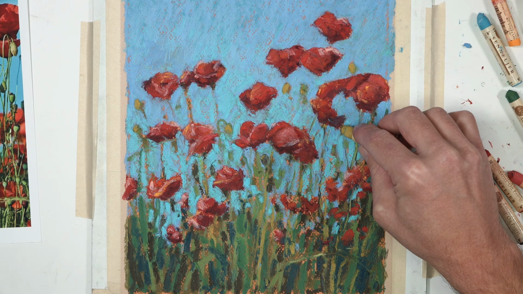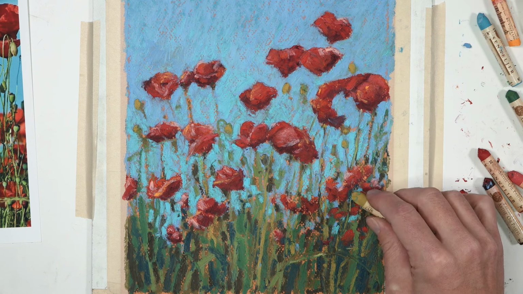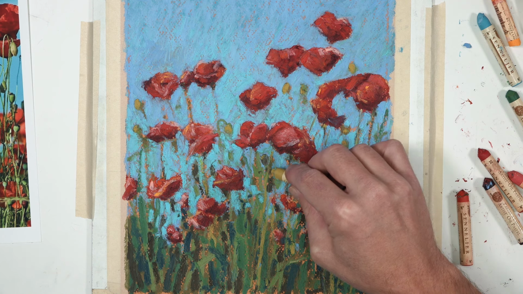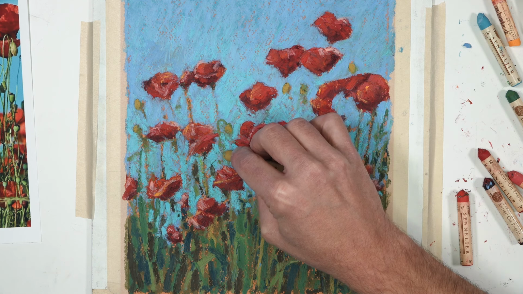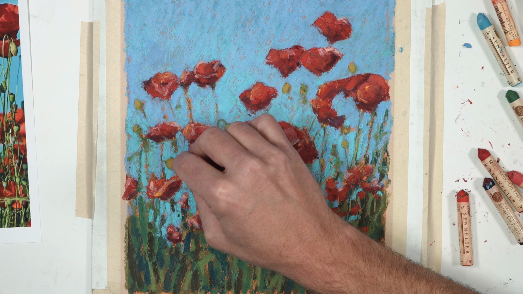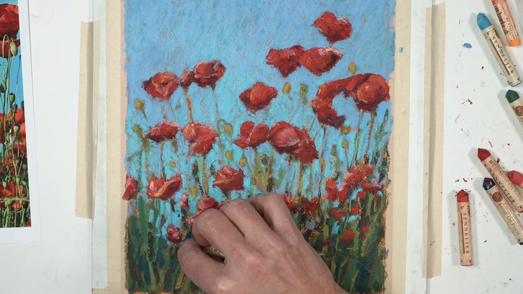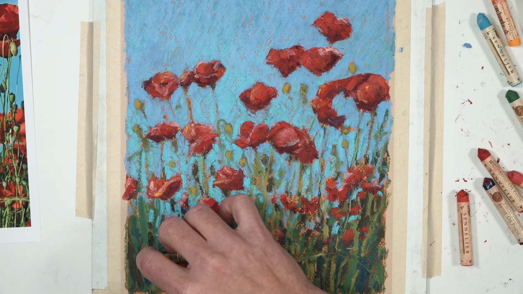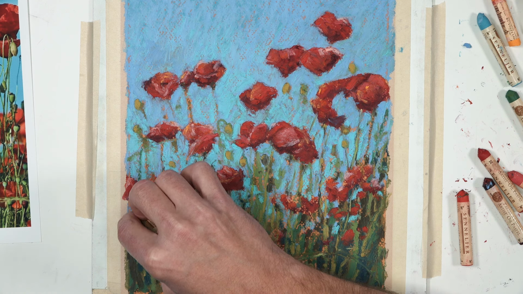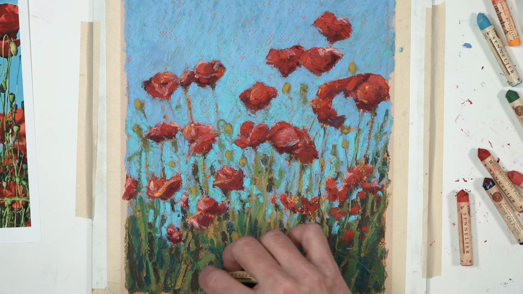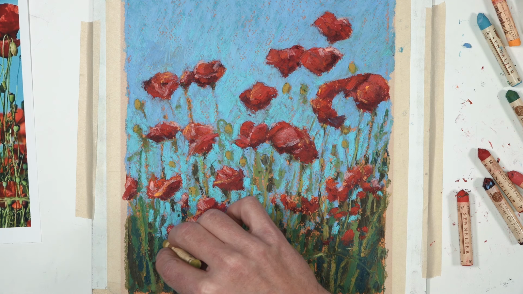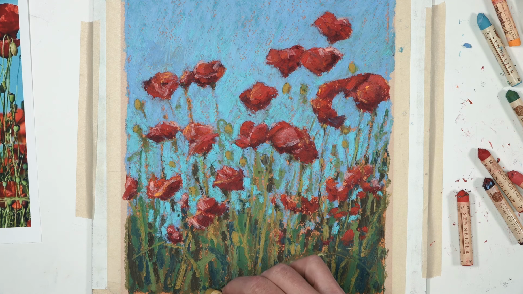We'll also add some highlights to each one of the pods that we've included in our scene. These highlights exist primarily on the left side of each one of the pods. We'll still allow some of the mid-tone of the green to show through. And then it's back to the foreground, pulling up additional strokes of this wonderful light yellow-green.